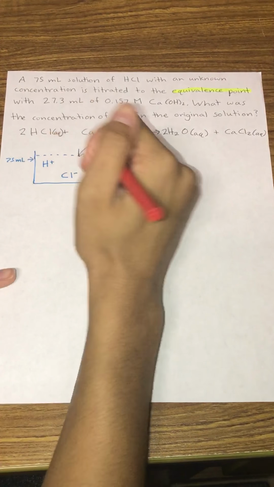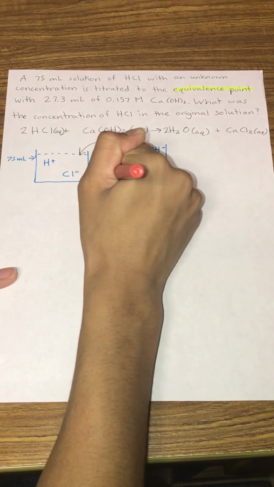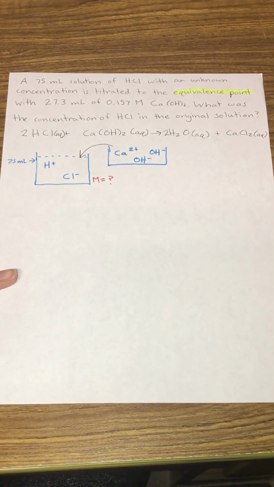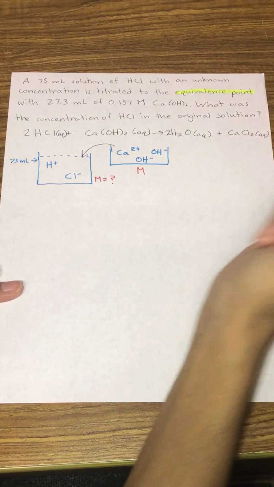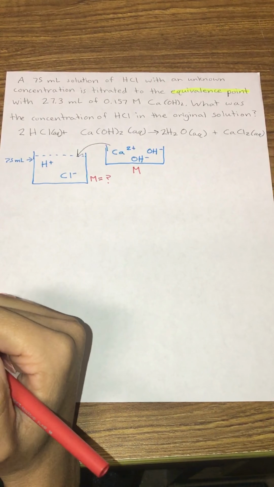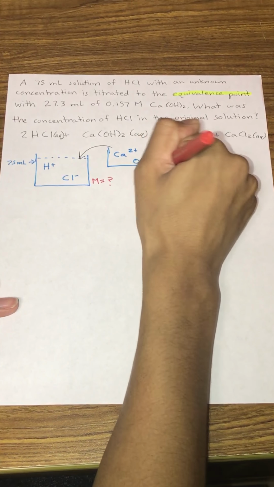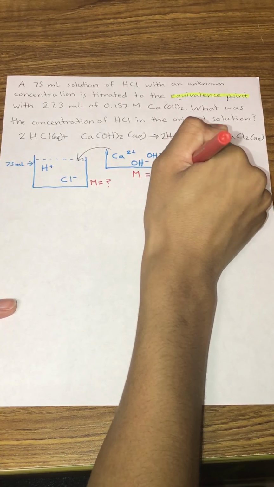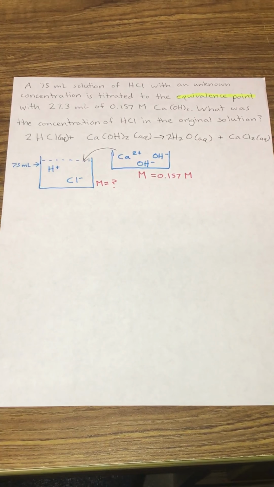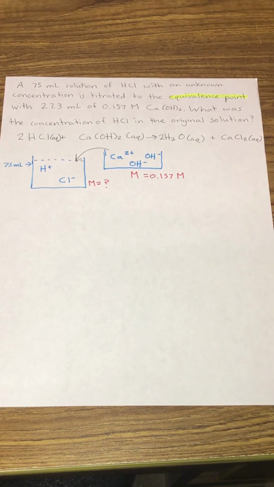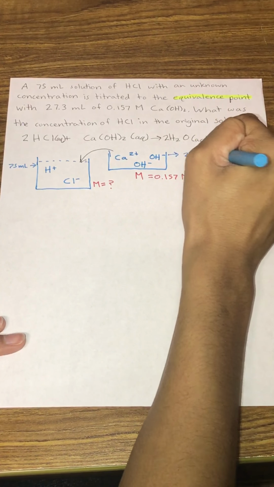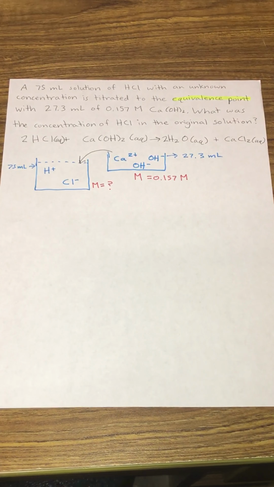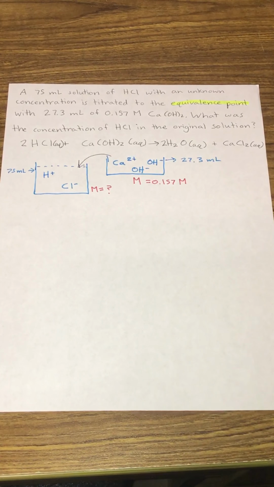Now the concentration of HCl is unknown, so we'll go ahead and write that. But we do know the concentration of calcium hydroxide, which is 0.157 molarity. And the calcium hydroxide is also in a 27.3 milliliter solution.